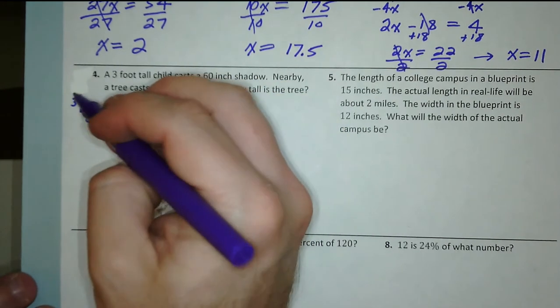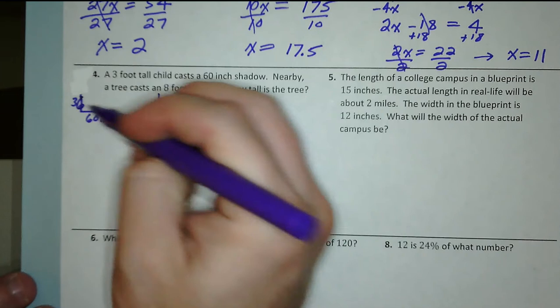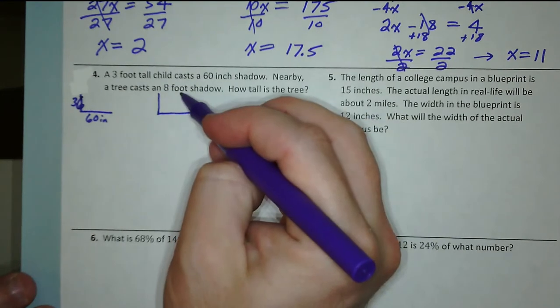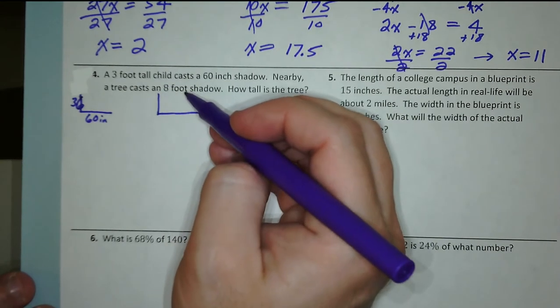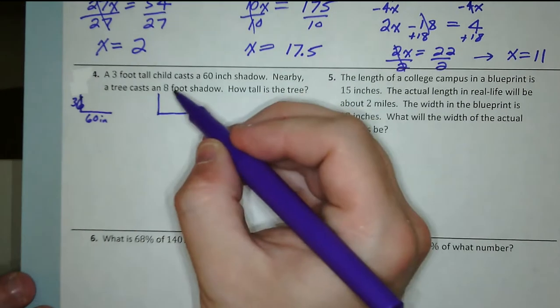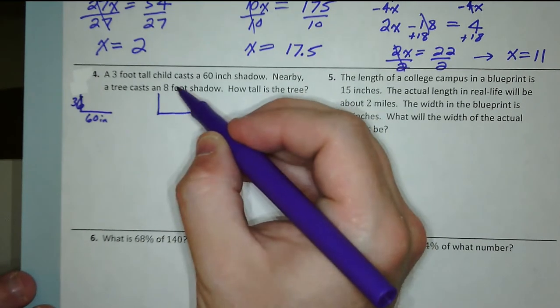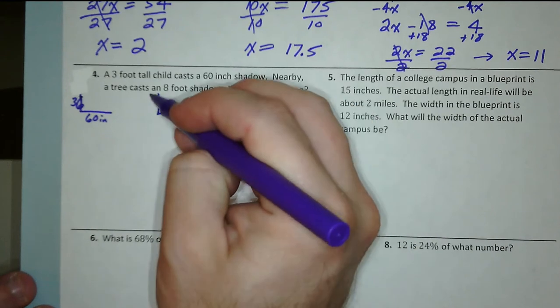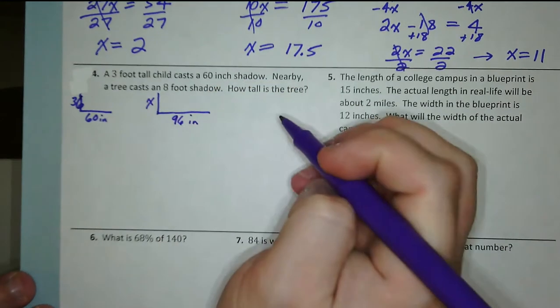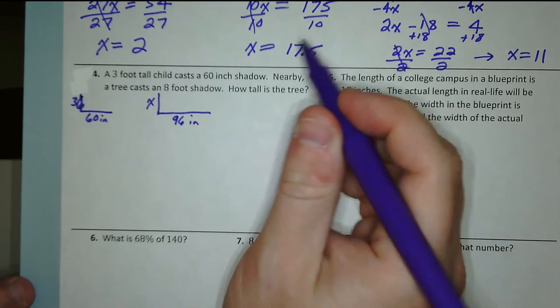So 3 feet, like I said already, is 36 inches. And then 8 feet, what's 8 times 12? Because there's 12 inches in every foot. So 8 times 12, 8 whole feet would be 96 inches. So this is what we want to know.